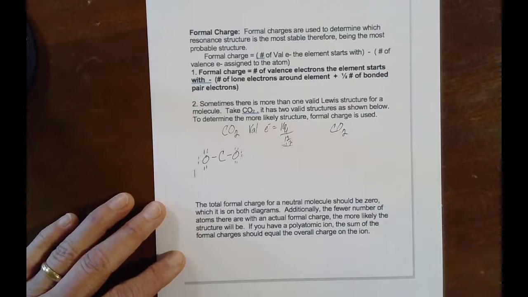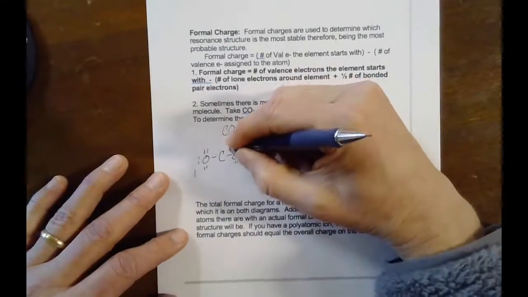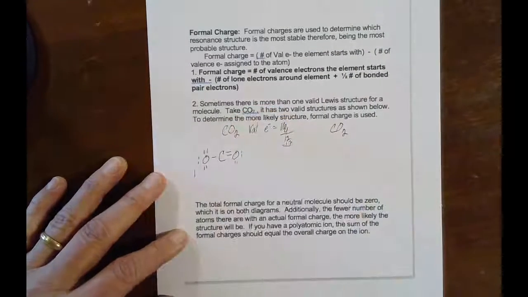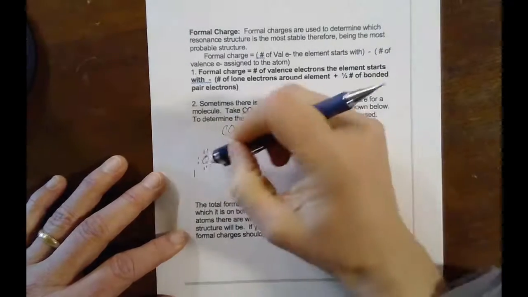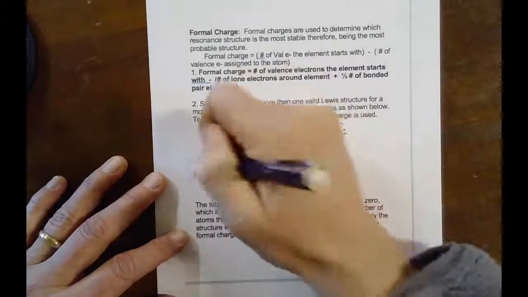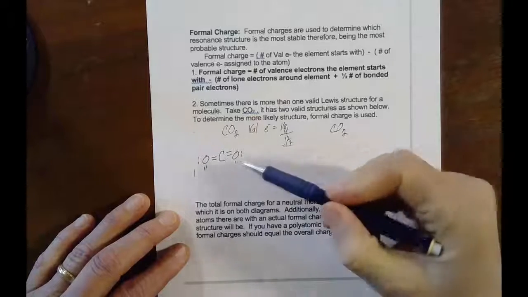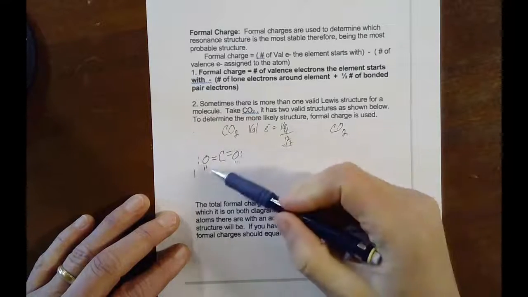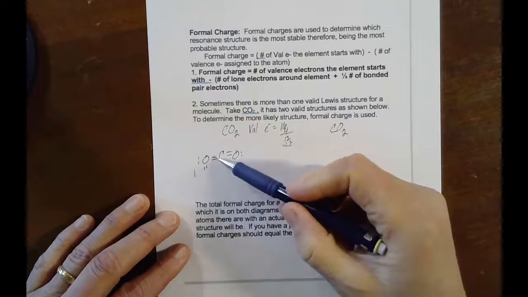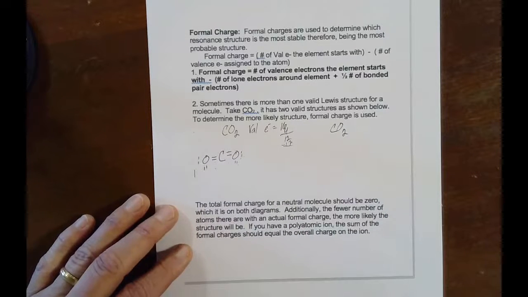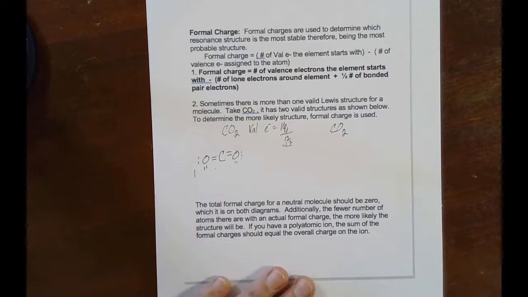So we can draw this one way and say, okay, let's take those and let them share and make a double bond. Now, let's take these that are on that oxygen and let them be shared. So at this time, I have 2, 4, 6, 8 around the oxygen, 2, 4, 6, 8 around this oxygen, 2, 4, 6, 8 around the carbon. So that is one of the ways that I could write this.